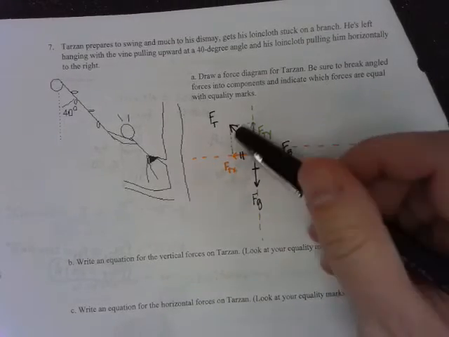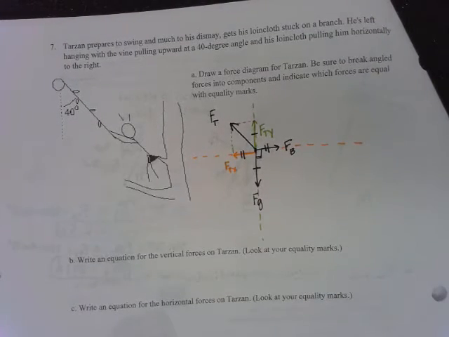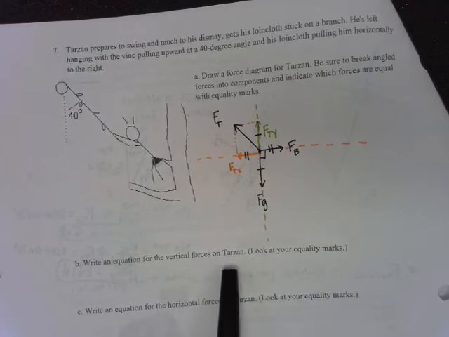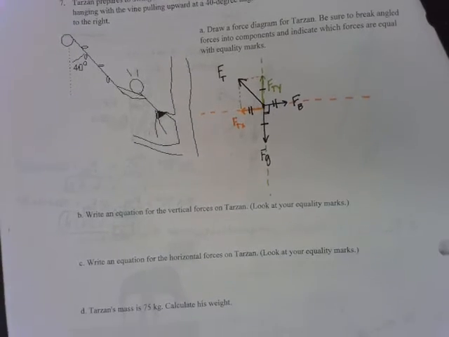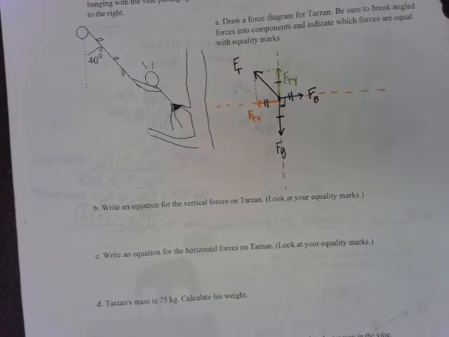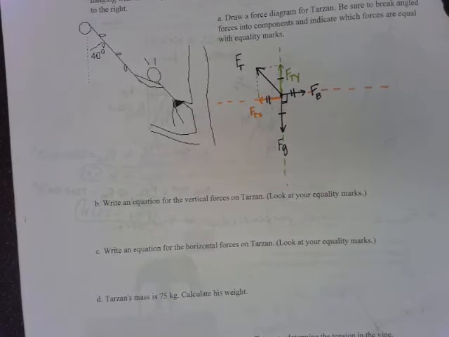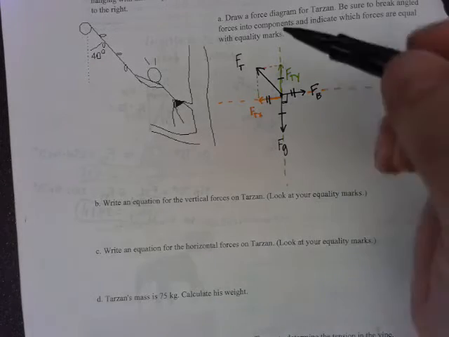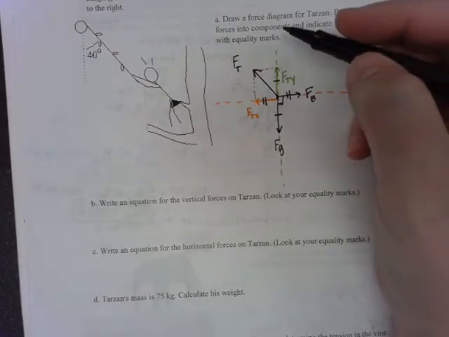Do you guys have any questions about that idea? We've done similar things before just with setting up equality marks, but this is the first time we're going to do something with numbers with it. Next, it tells us write an equation for the vertical forces on Tarzan. Look at our equality mark. So what we can do, there's two different ways we can write these. I'm going to show you guys both of them. One is that we can say, okay, what we're saying by putting these marks in here is that they're equal to each other.